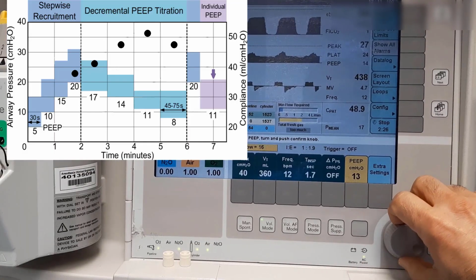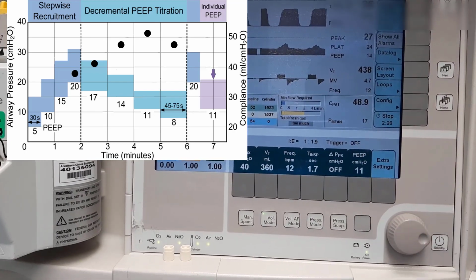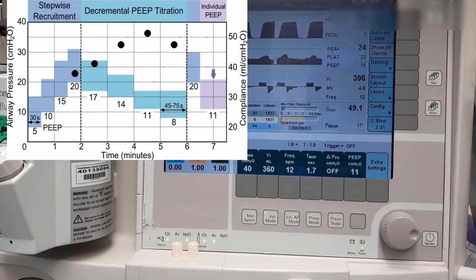Now set the PEEP to the value associated with the maximal compliance. In our patient, this means we are setting the PEEP at 11.